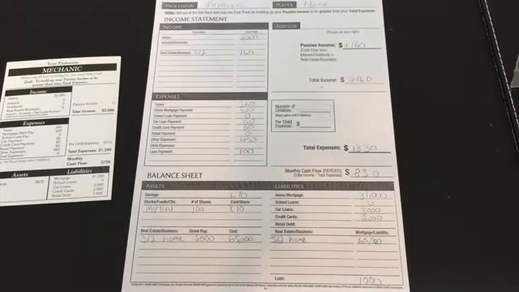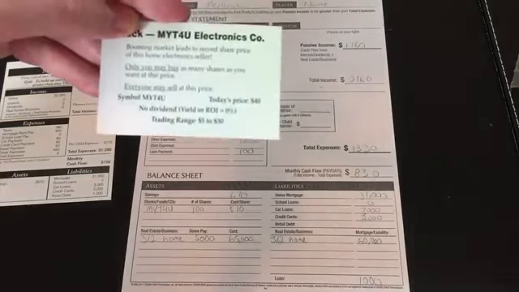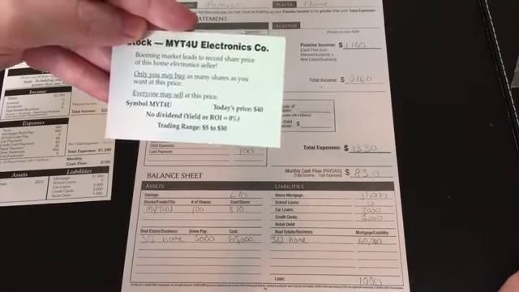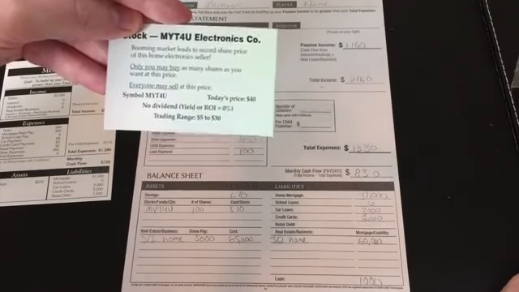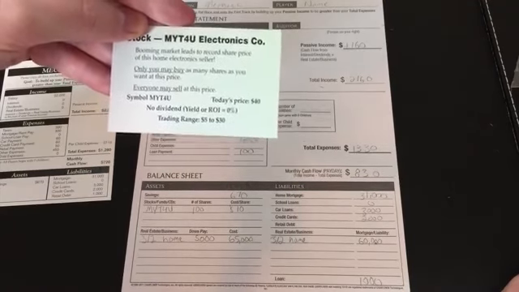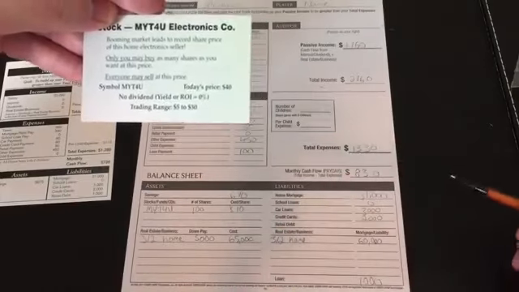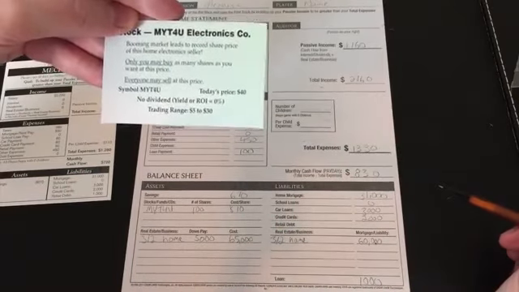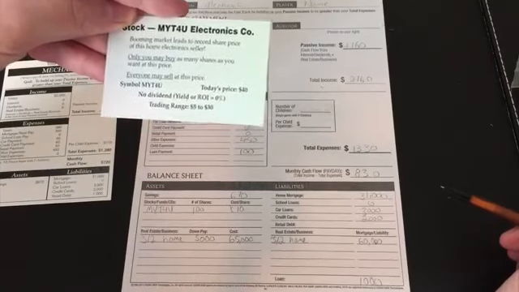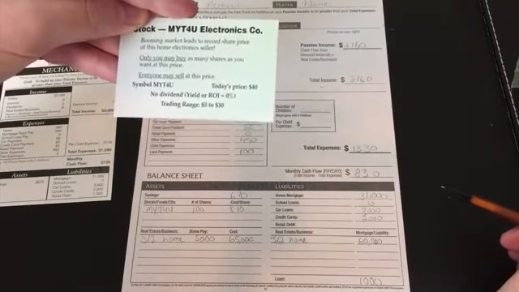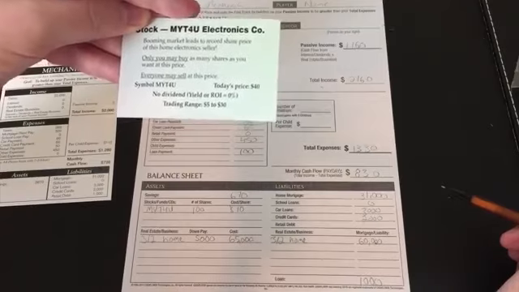So let's say we're playing the game a little bit longer and another card comes up. This time it says, mighty for you, booming market leads to record share price of this home electronics seller. Only you may buy, everyone may sell. So what that means is if I'm an owner of this stock, which I am, I can now sell it for the price of $40 per share, even if I'm not the person who pulled this card. So only the person who pulled this card can buy at 40, but anyone at the table can sell.